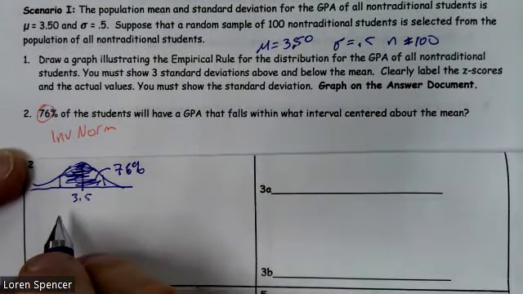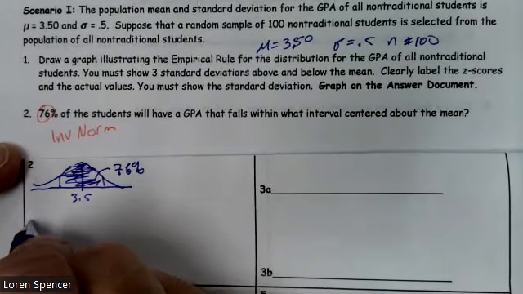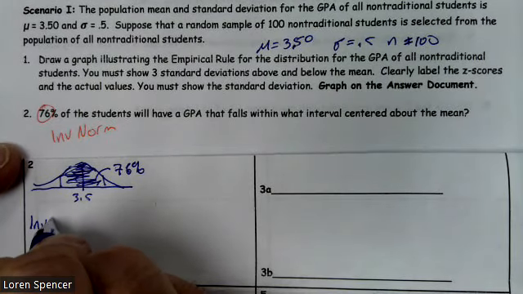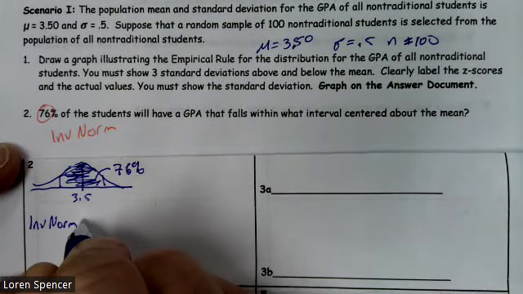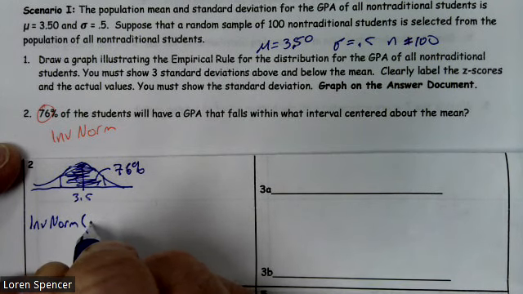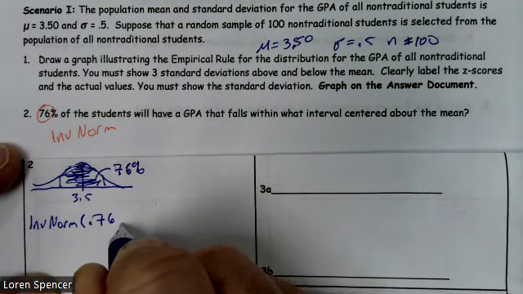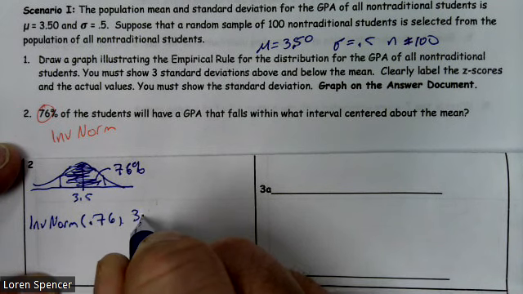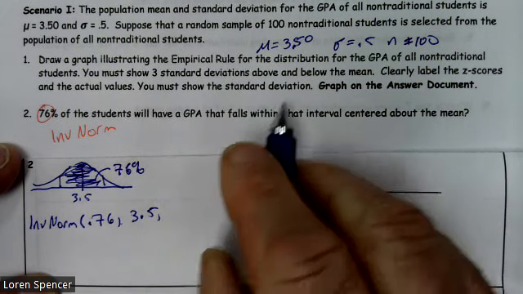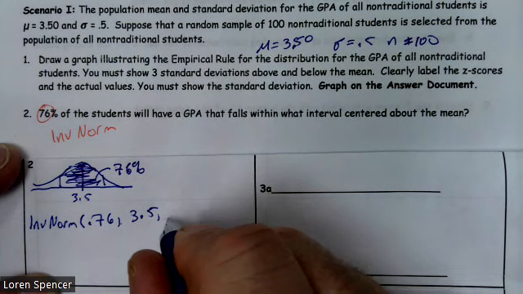or 0.76. So we go to our calculator, and our calculator command is going to be inverse norm. The very first thing it's going to ask for is our area, which is 0.76. The mean is 3.5, and our standard deviation happens to be 0.5.